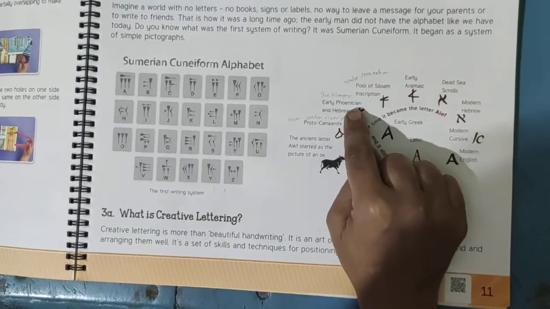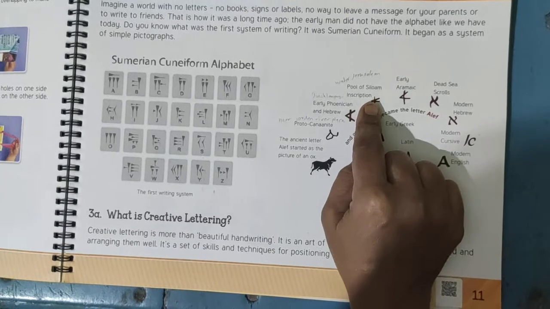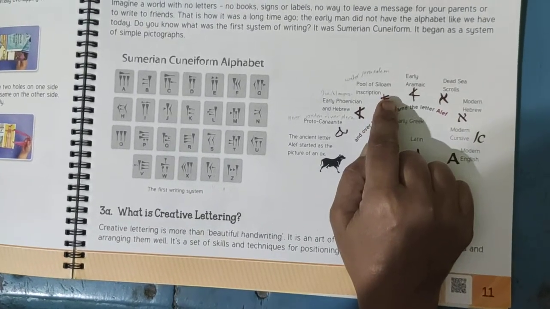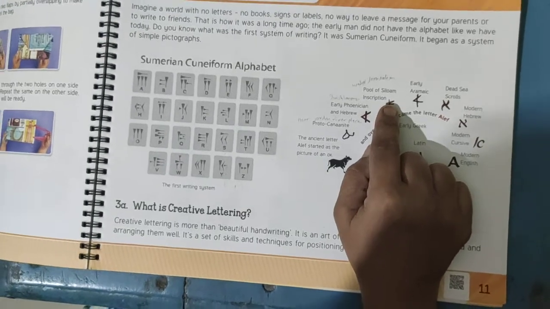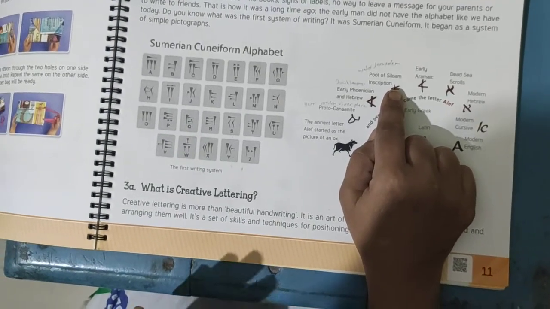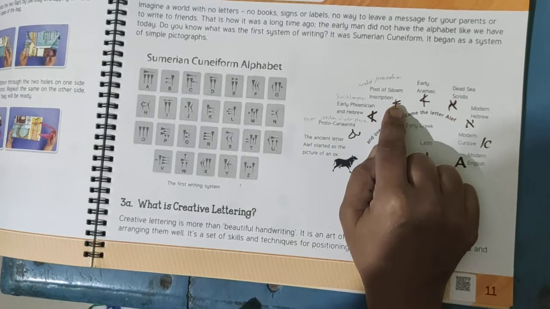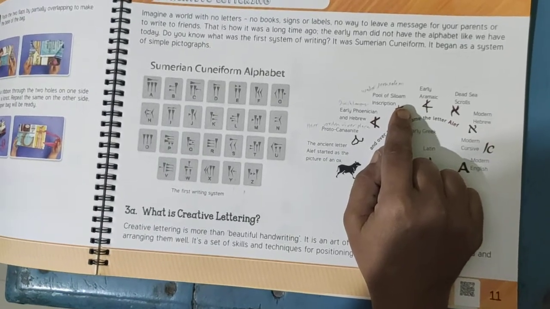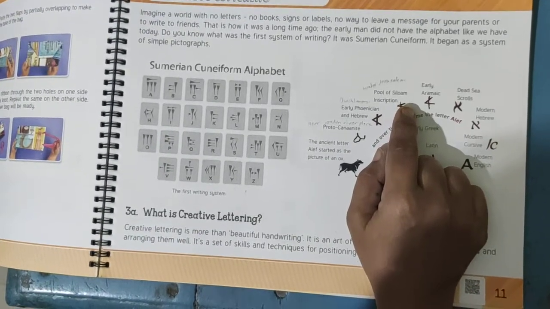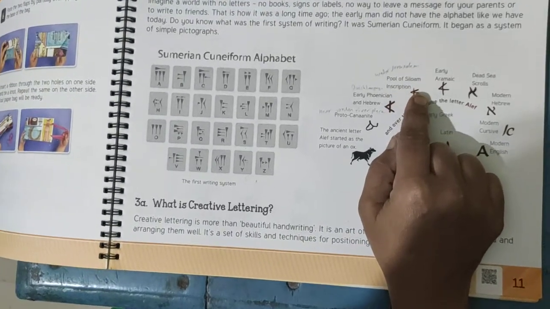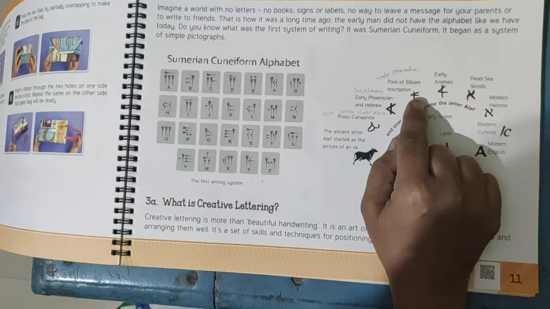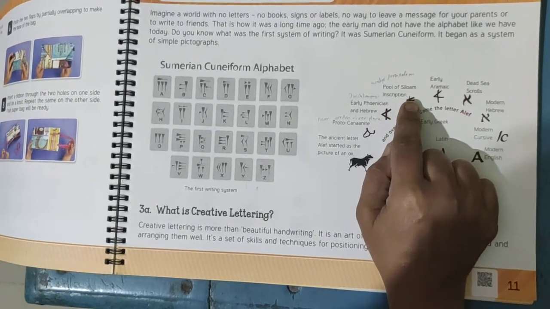So as the time passed, here we see Pool of Siloam inscription. Inscription means forms of lettering. Inscript means also alphabets. So Pool of Siloam means what? So there is a pool, water pool.